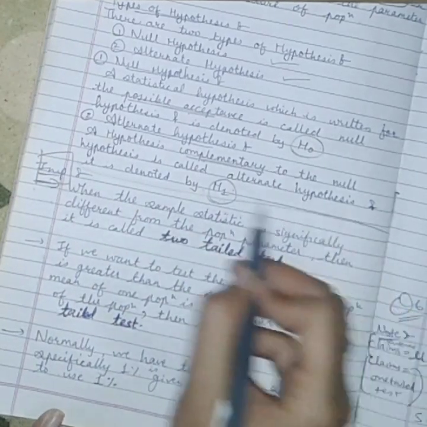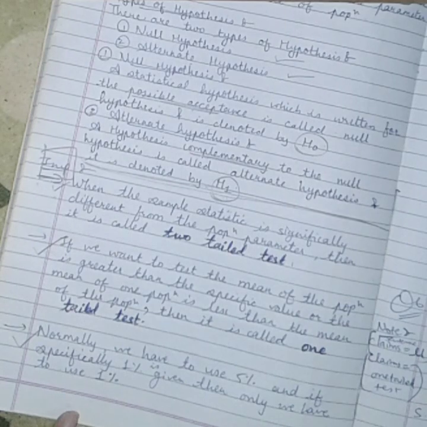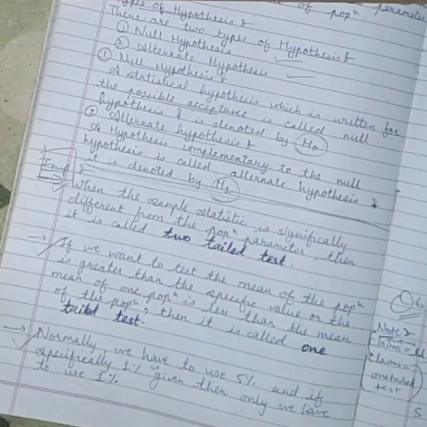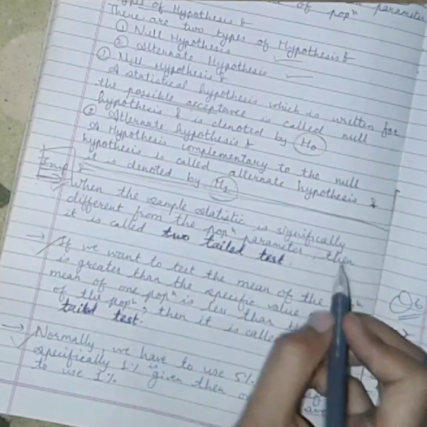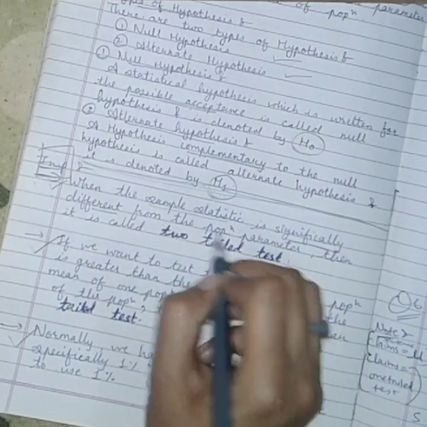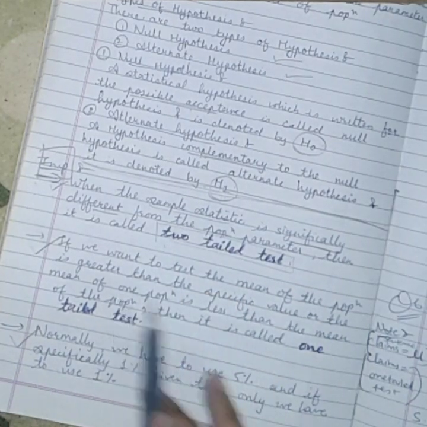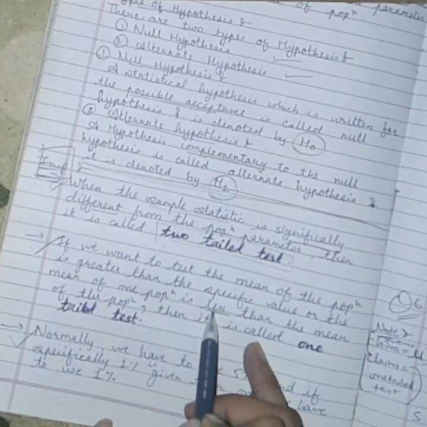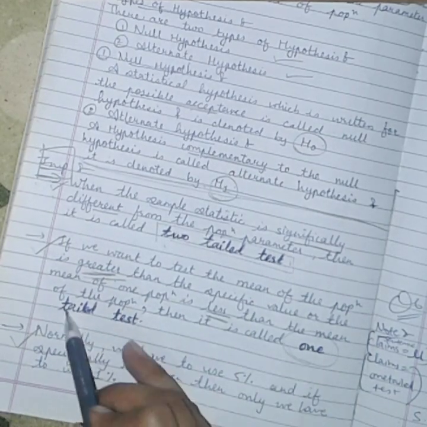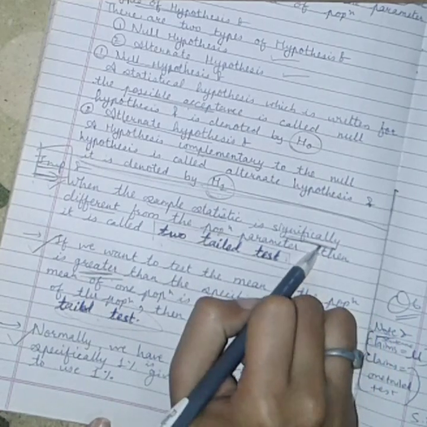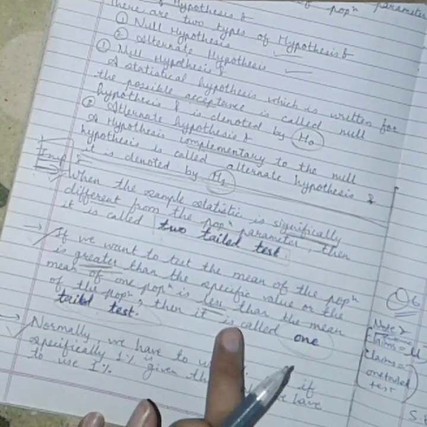Now what are the important things to understand while doing the calculation? Here the practical part comes, in which we have to make sure we know these three important points while considering the sums. First, when the sample statistic is significantly different from the population parameter, when we have to find out whether it is significantly different or equal, it is considered a two-tailed test. When we have to know whether it is less than the mean or greater than the mean, it is a one-tailed test. When the question is only whether it is significantly different from the population or not, it is a two-tailed test. In other cases it is a one-tailed test.